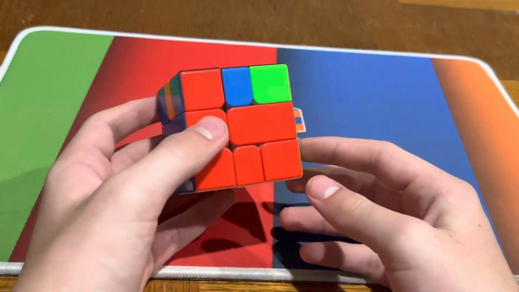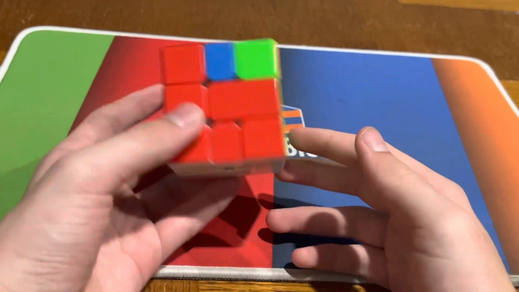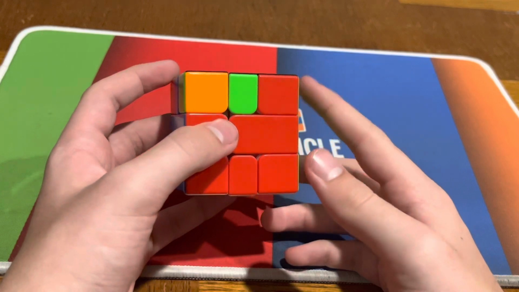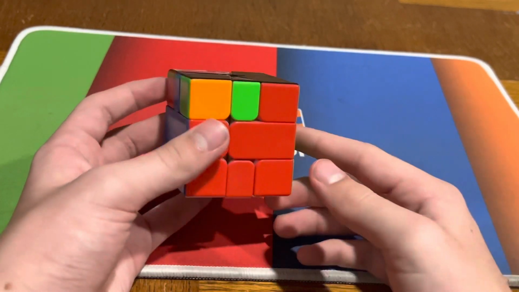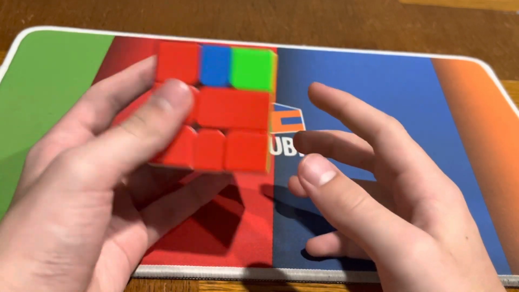And now for the worst of all of them, the C perm. So the C perm, it has 0 blocks, and it's a terrible case. I'm pretty sure it's objectively one of the worst PBOs to get besides X and Q. But this is one to look out for.